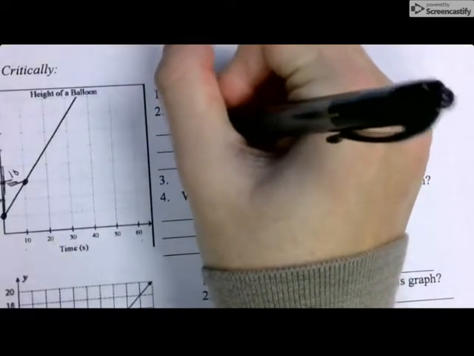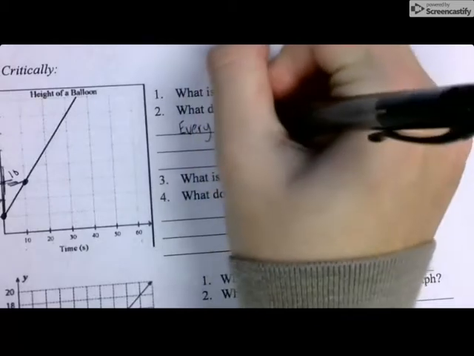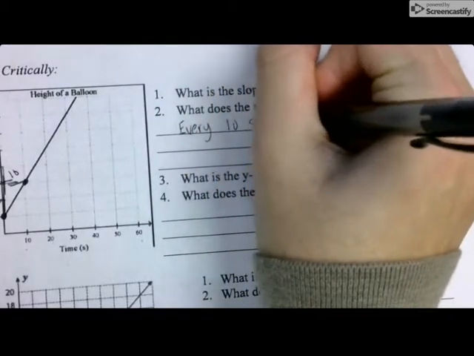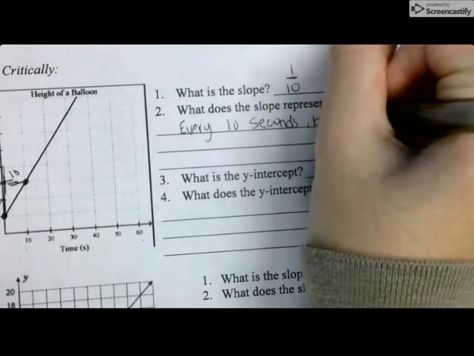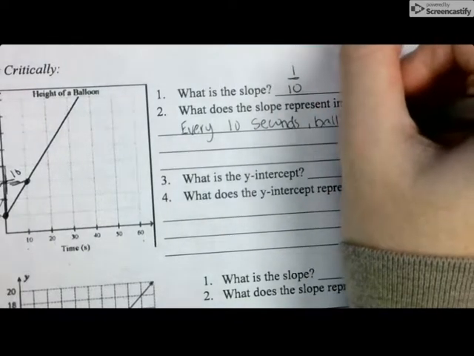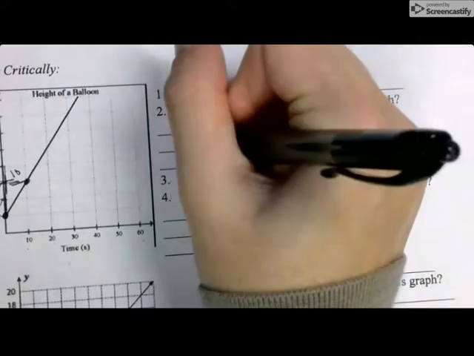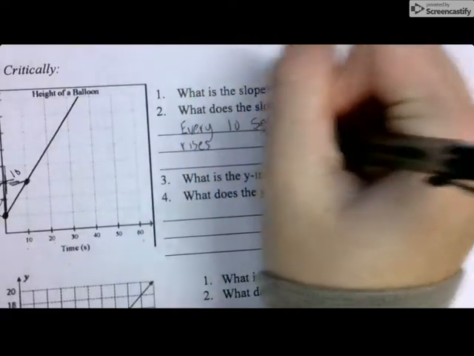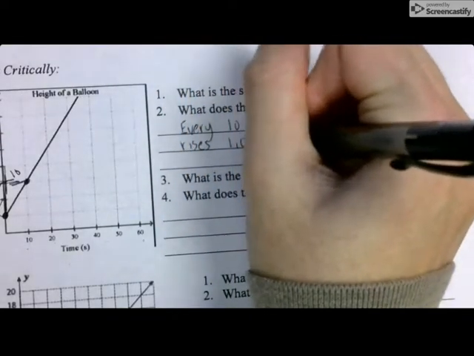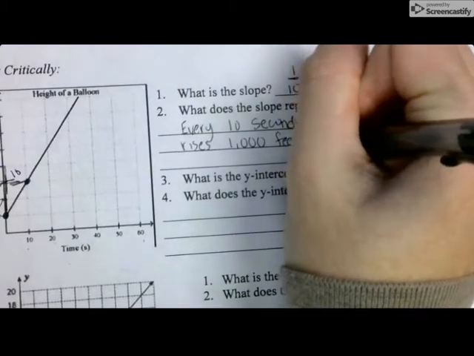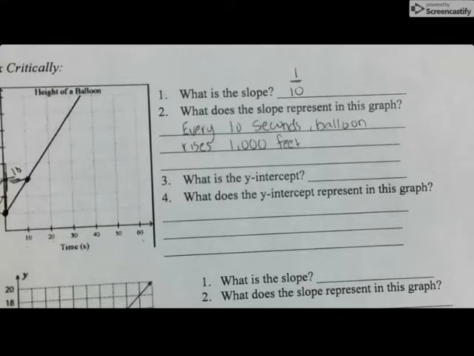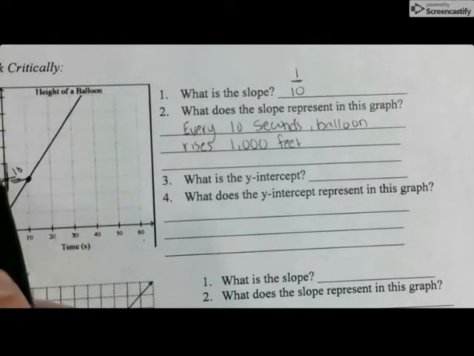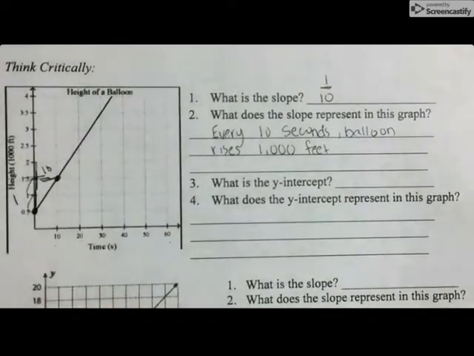So every 10, and this is in seconds, the balloon rises 1,000 feet. Every 10 seconds, the balloon rises 1,000 feet. And I got that because this is in thousands over here.